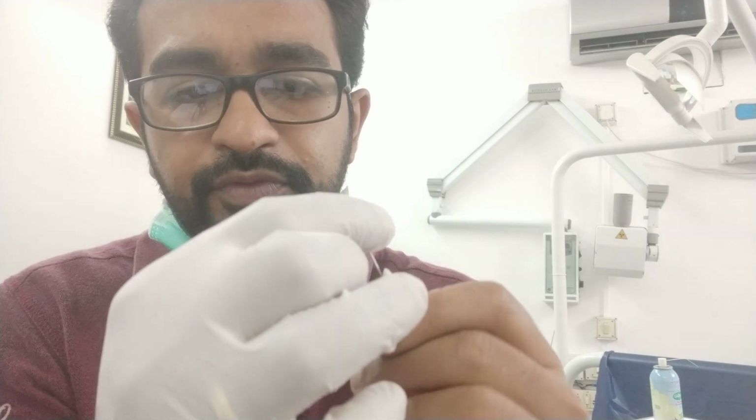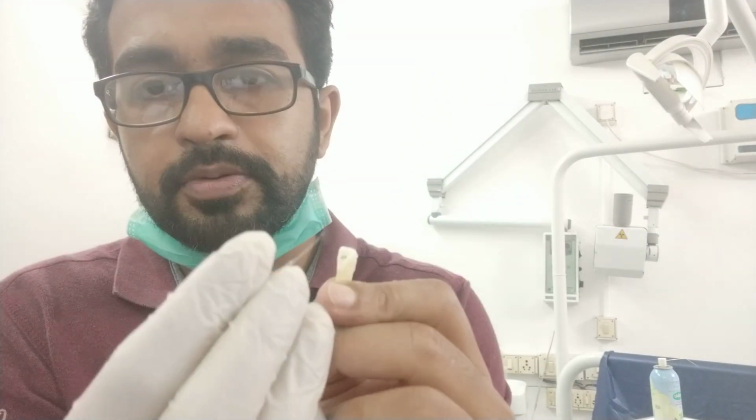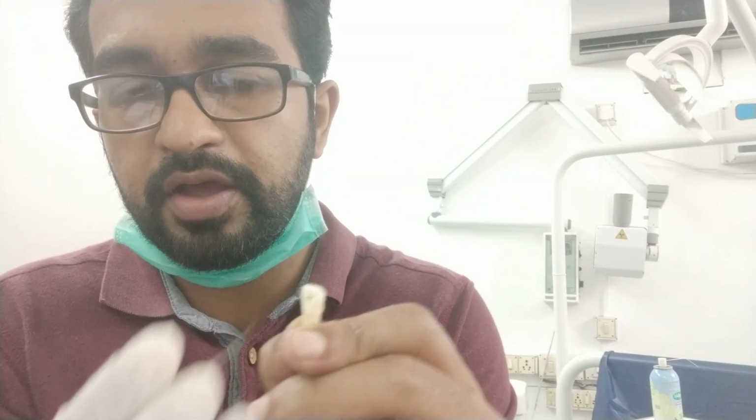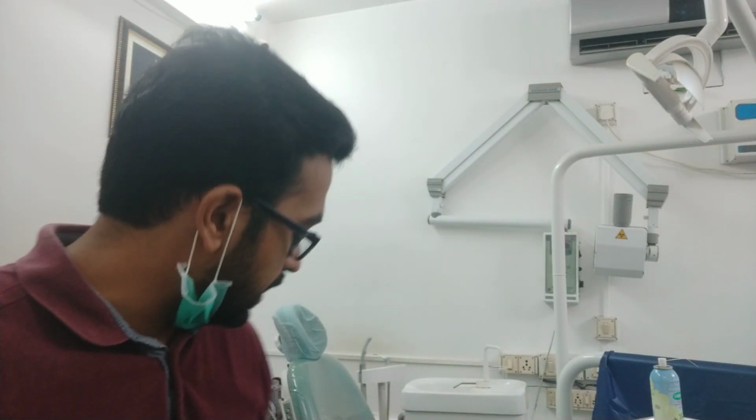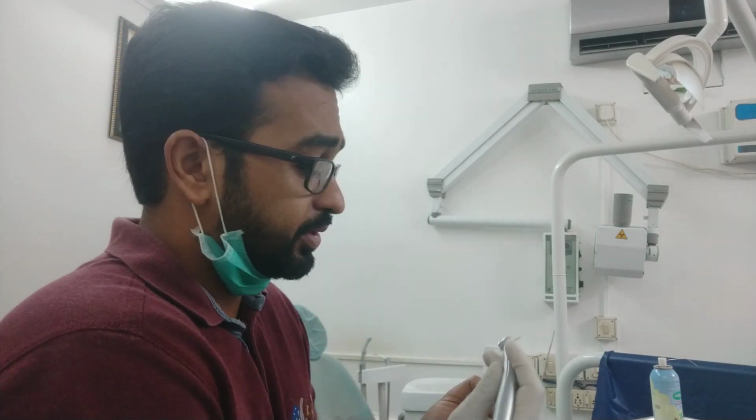You have to remove the extra dentine which is present above the ditch hole you have made. So I will remove the extra dentine above the ditch hole. I don't know whether I am doing justice to the camera or not, but this is the way it is. So I will extend the ditch hole which I have already made.